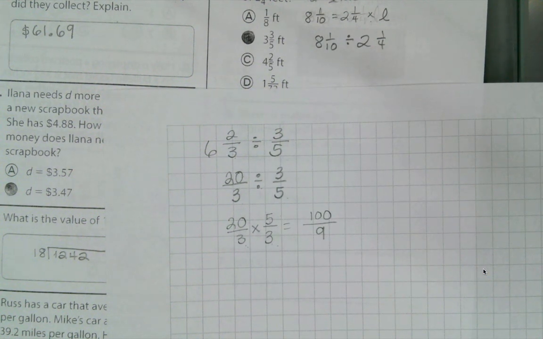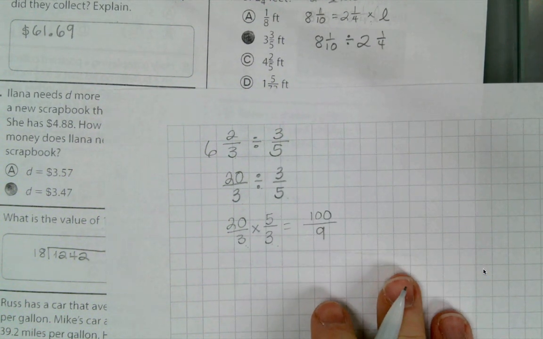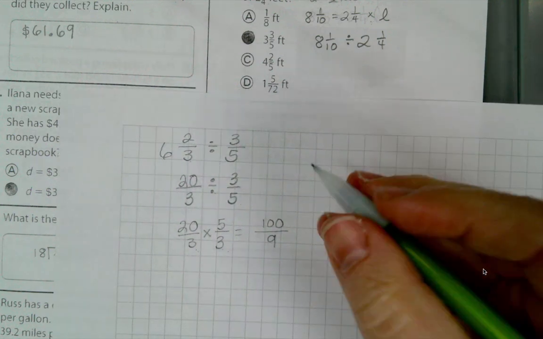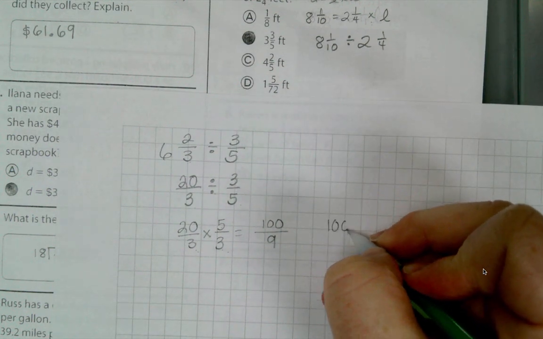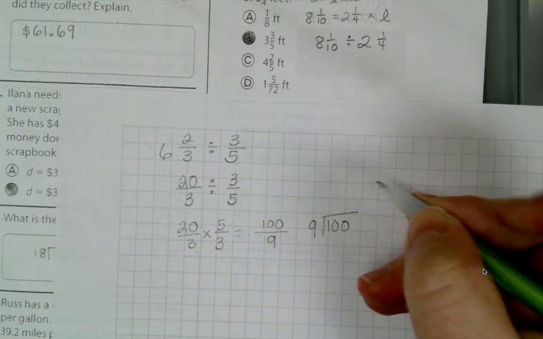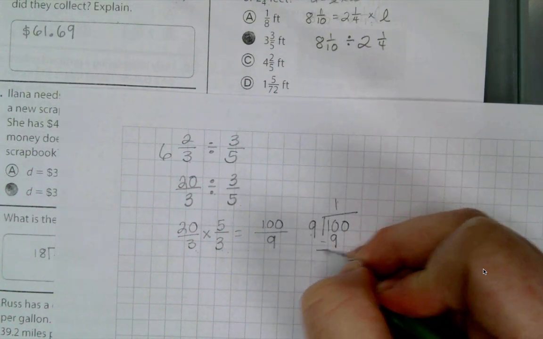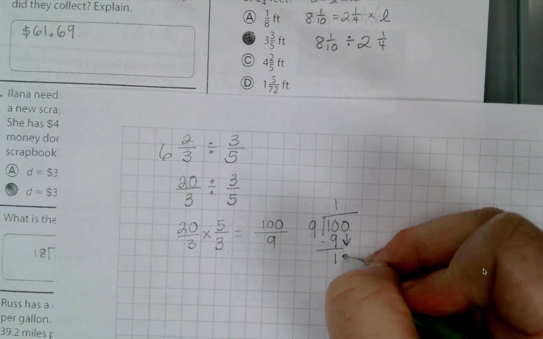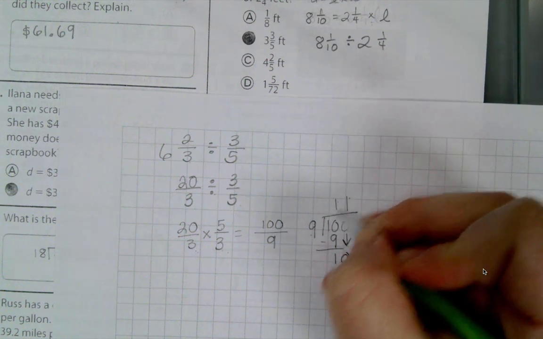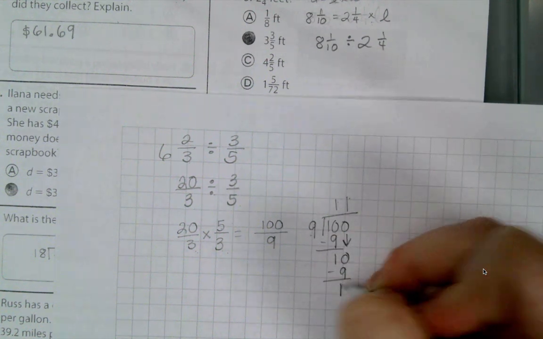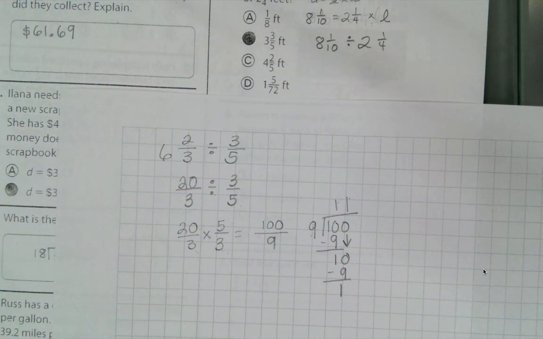Now I have an improper fraction, and we know we have to simplify to a mixed number. So I'm going to do 100 divided by 9. 9 goes into 10 one time. Subtract. 9 goes into 10 again one more time. Subtract. And remember, when we're converting back to a mixed number, we will have a remainder.